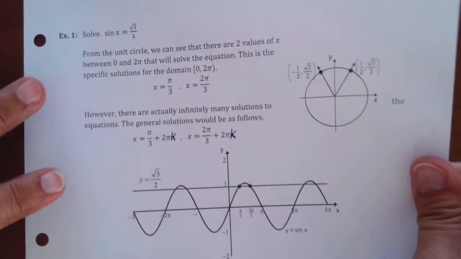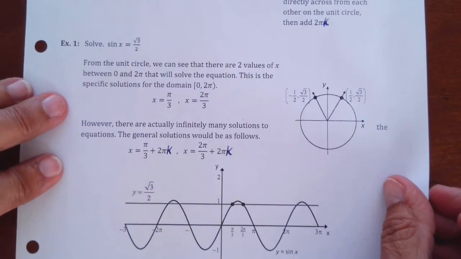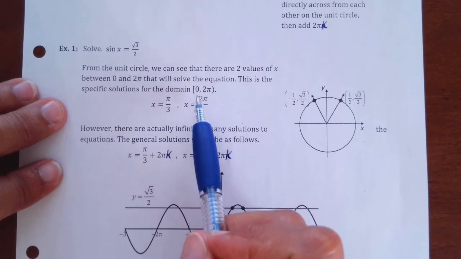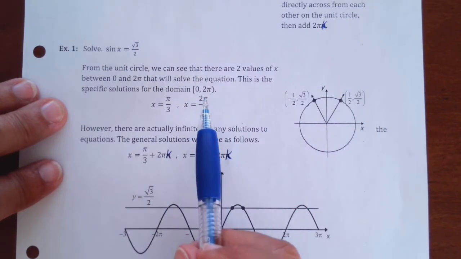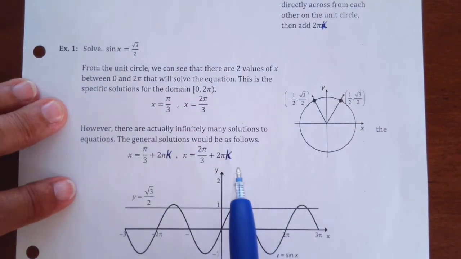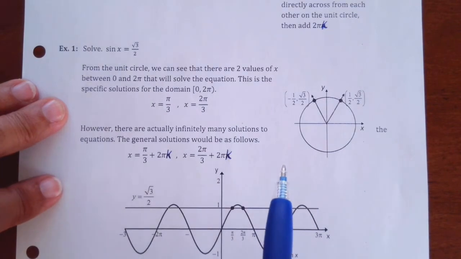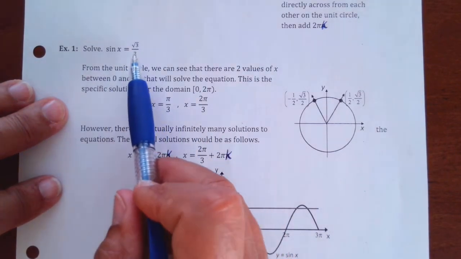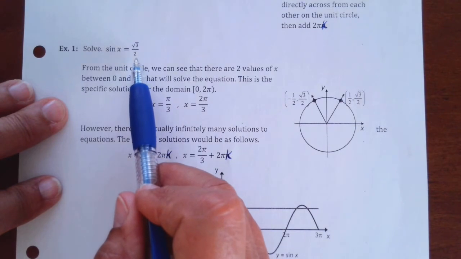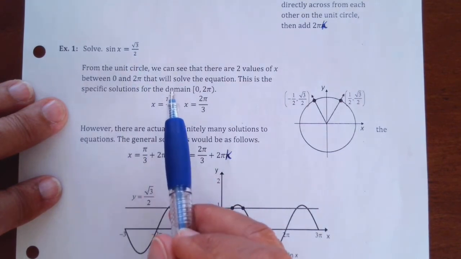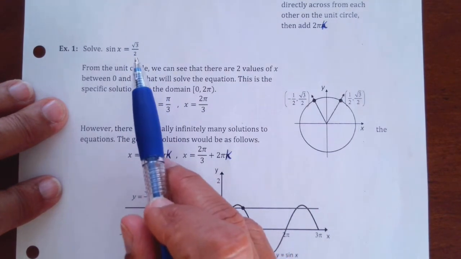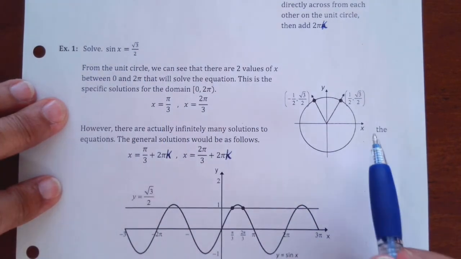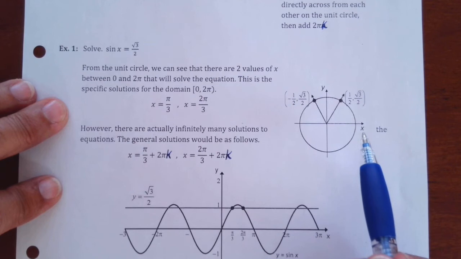So here's an example of what that means. If I asked you to find specific solutions, I'm going to give you the domain. If I don't give you a domain, it's understood to be a general solution. So we'll keep talking about that as we go through these problems. So here, we want to solve this equation, okay, for any values of x between 0 and 2 pi. Well, that's one rotation around the circle, right?